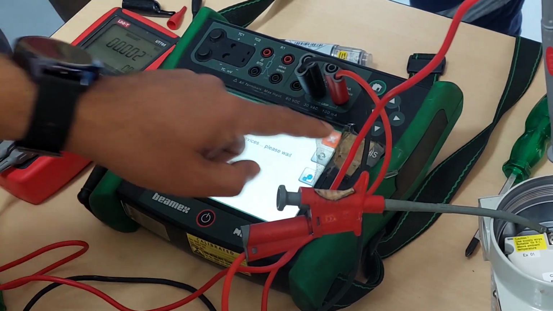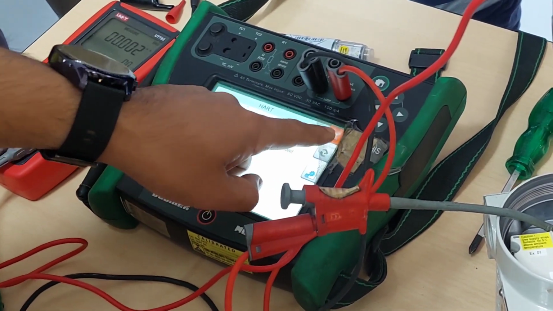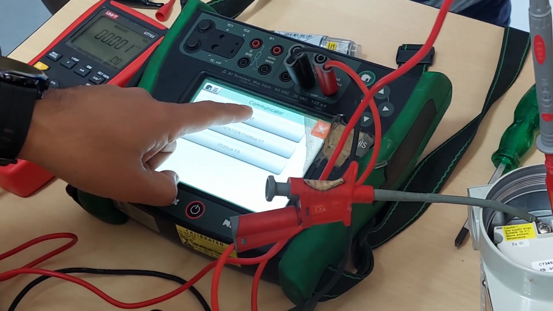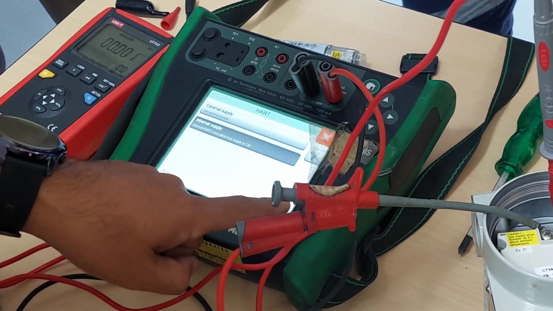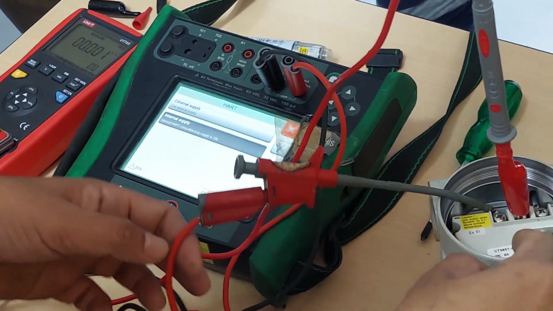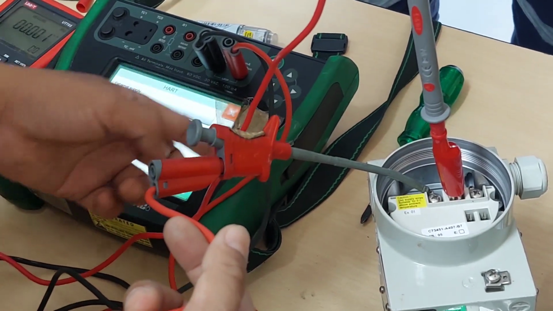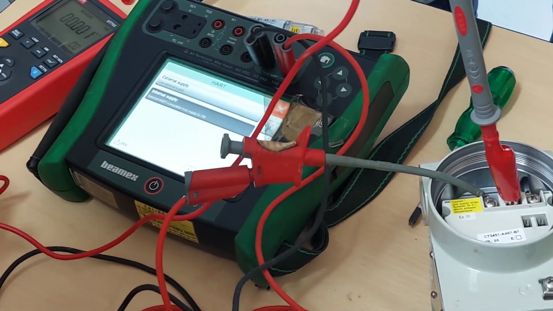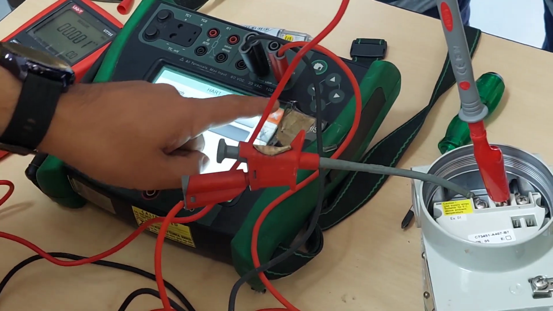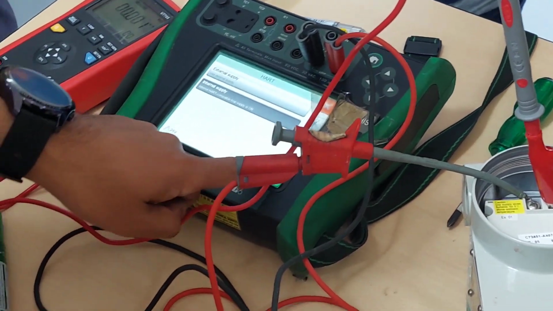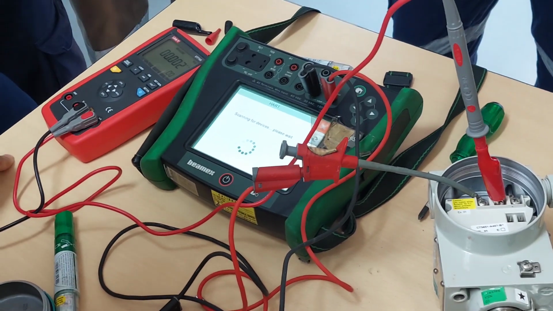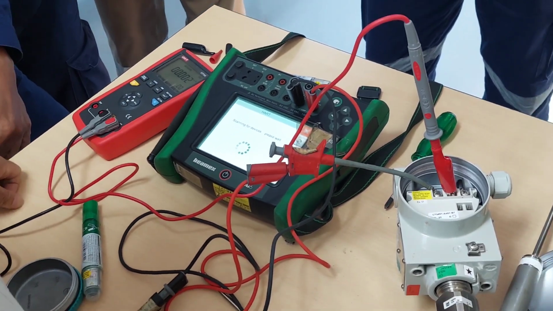Hindi siya naka-output, hindi na buhay. Tama ba? Positive. Tapos negative to negative. Positive to negative. Buhay.